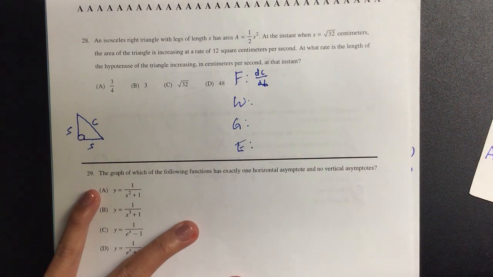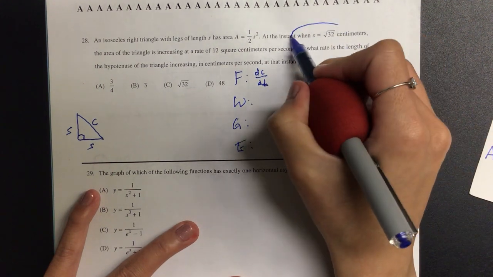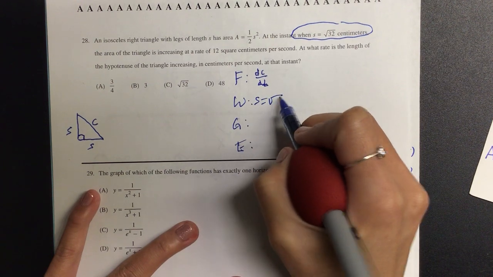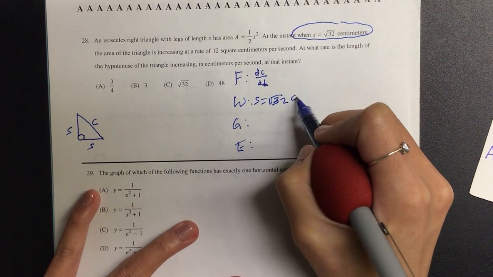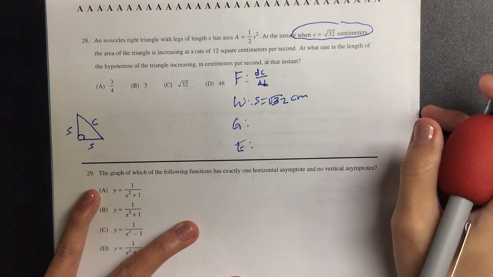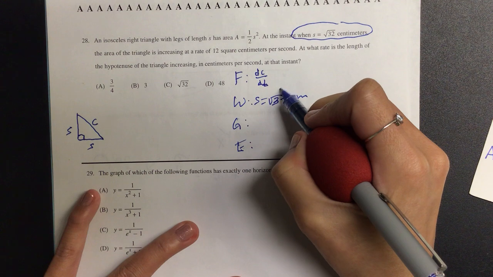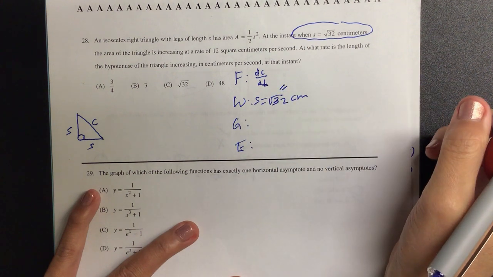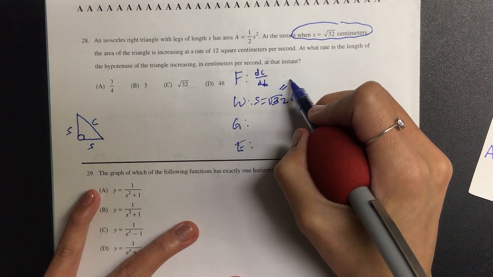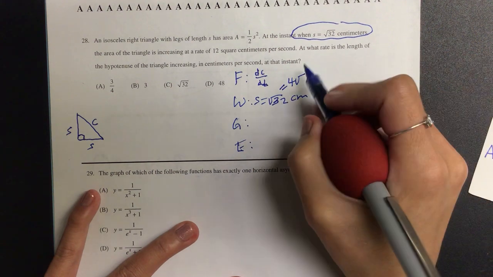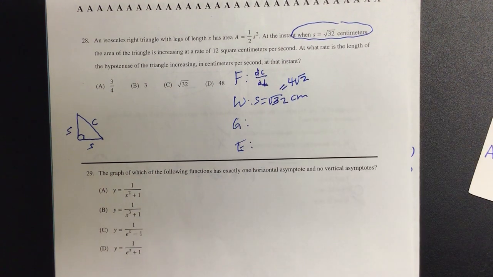And then our given value, it says when my side is radical 32 centimeters. And because I'm thinking ahead, I'm going to go ahead and simplify the radical. 32 inside the radical, I could do 16 times 2. And 16 is a perfect square of 4. Radical, no, is it 2? Yeah, it is 2. Silly.